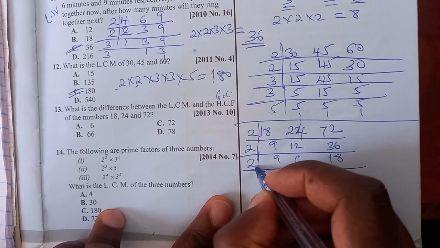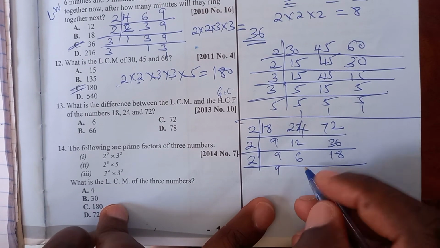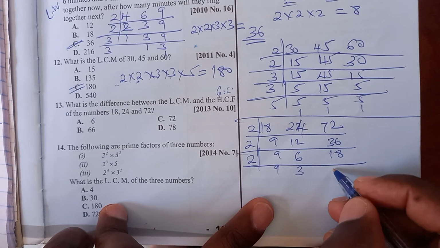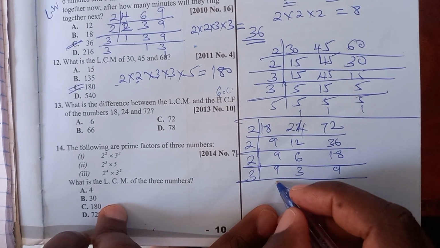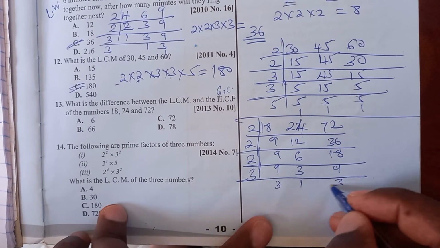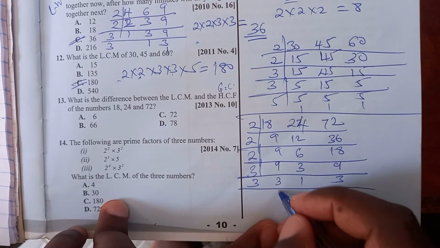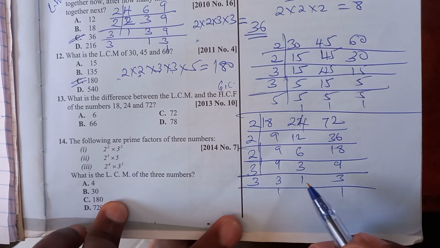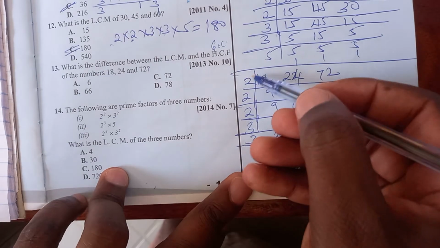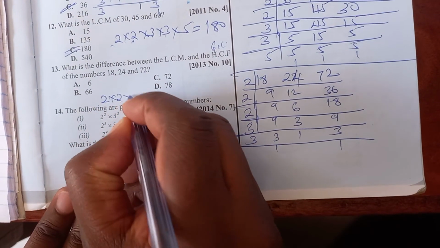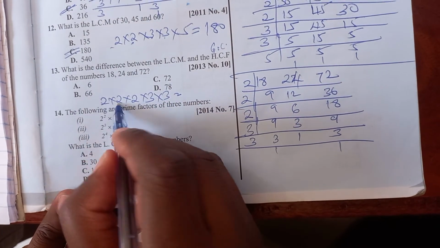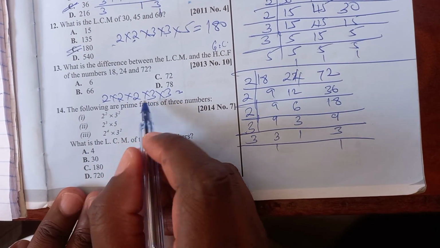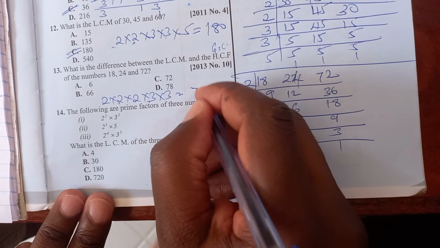You take 2 again because of 9, 3, and 9. You take 3 because of 3, 1, and 3. And lastly, you take 3 because of 1 and 1. So the factors are 2 times 2 times 2 times 3 times 3. 2 times 2, 4. 4 times 2, 8. 8 times 3, 24. 24 times 3, 72.